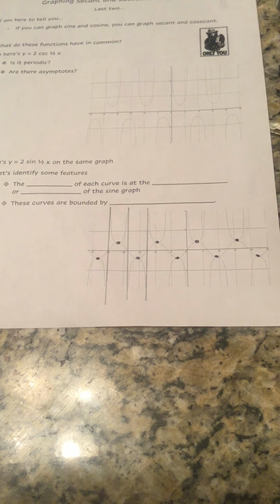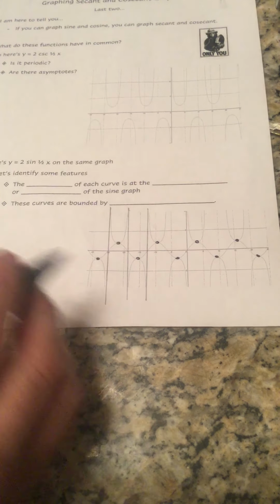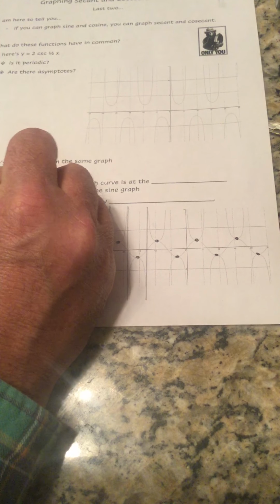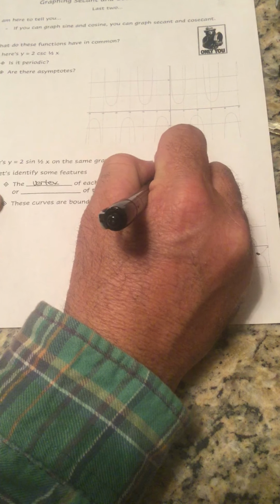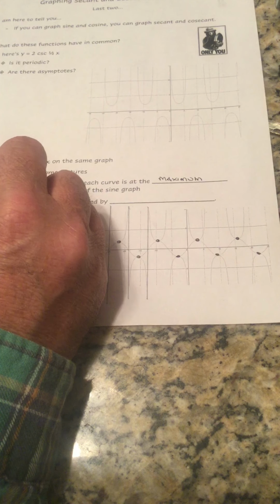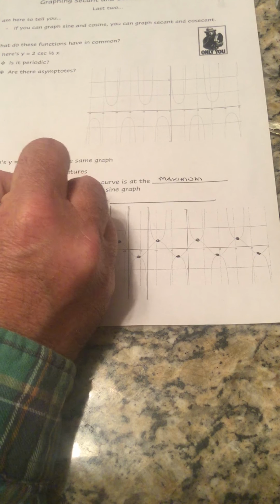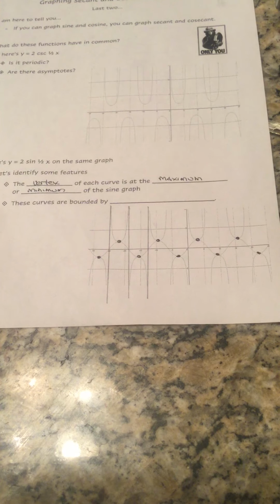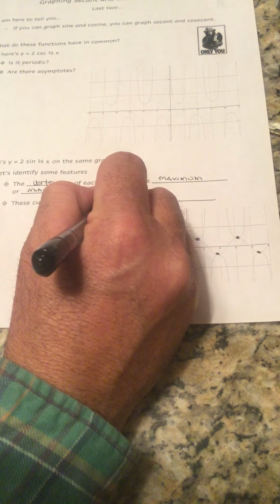Well, you'll notice that that shows up either the maximum or minimum of the sine graph. So the vertex of each curve on the cosecant graph is at the maximum or minimum of the sine graph. These curves are bounded by asymptotes.